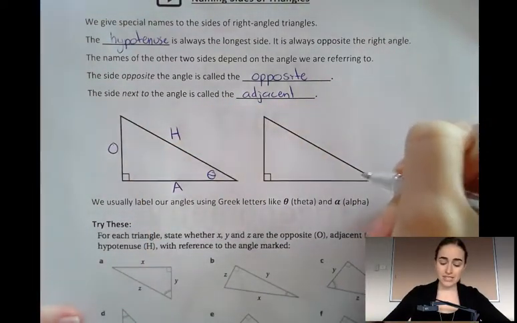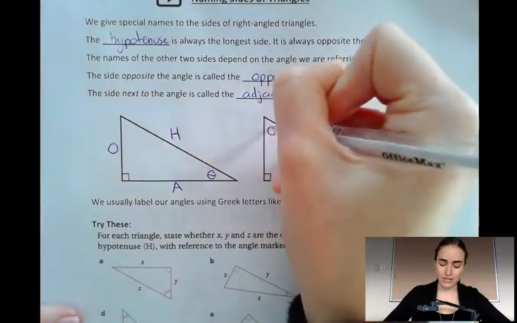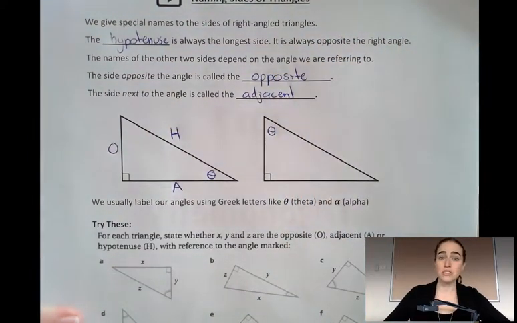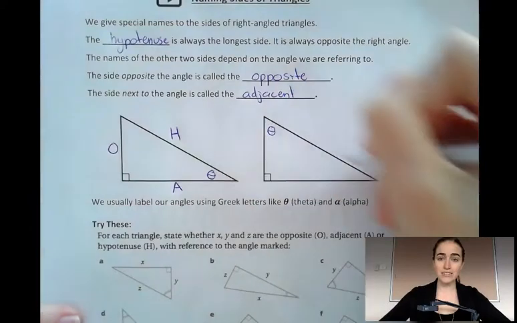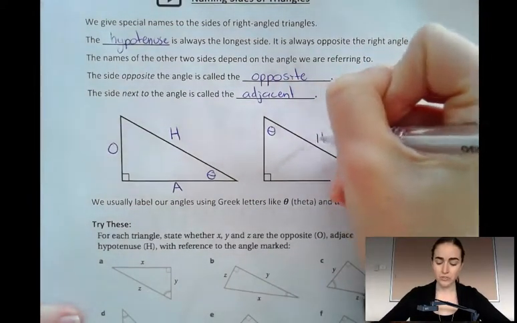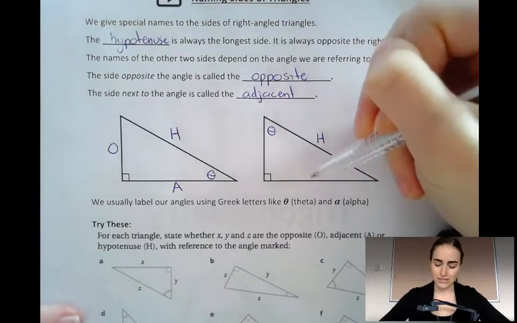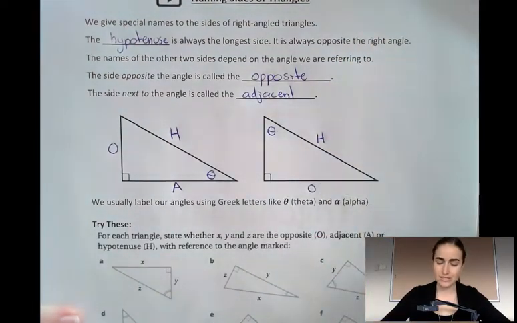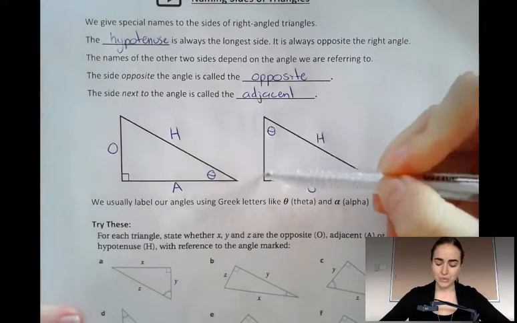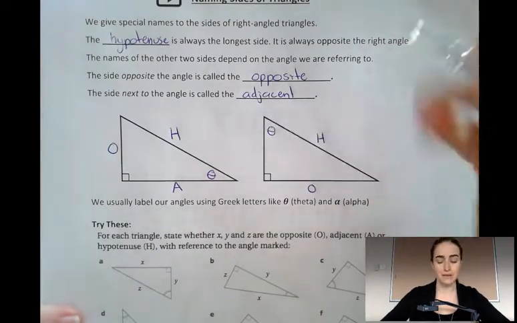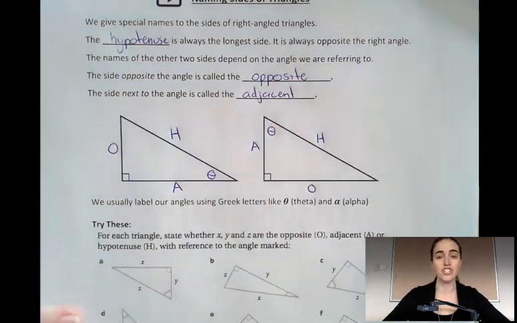Now, if instead of looking at this angle, we looked at this one up here, that's going to switch things around a little bit. So this side here is still our longest side, so it's still going to be our hypotenuse. But now the side that's opposite this angle is this one down here. So this is our opposite. And then this one here is next to our angle. So that means that this is our adjacent.